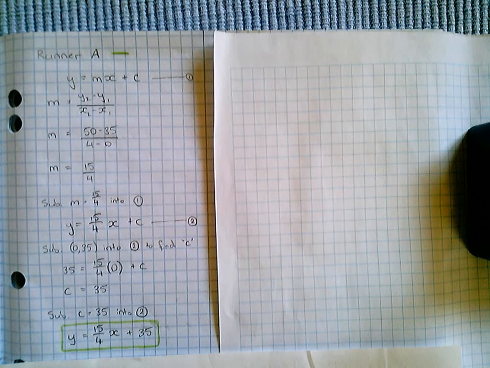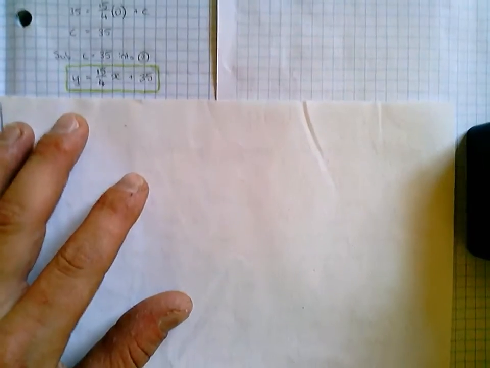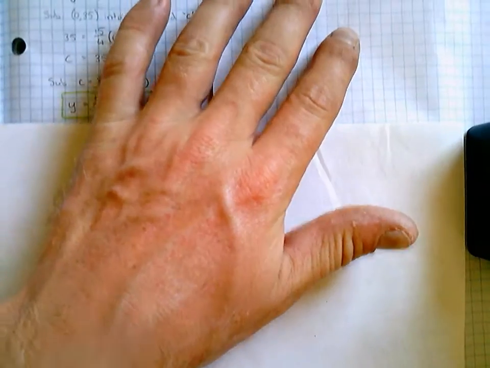So that's the first one done, and it's a bit of work, but it's not extremely difficult. It's more or less just plugging away at the formulas, substituting values, and solving for a gradient and a y-intercept value. What you then need to do is go through and do this for the rest of the runners. So for runner B, runner C, runner D, runner E. I'm going to quickly go through that just in case you may be interested. If not, just fast forward the video.